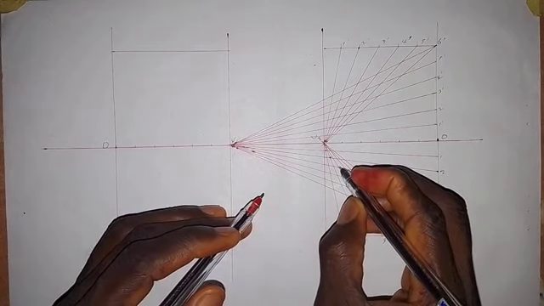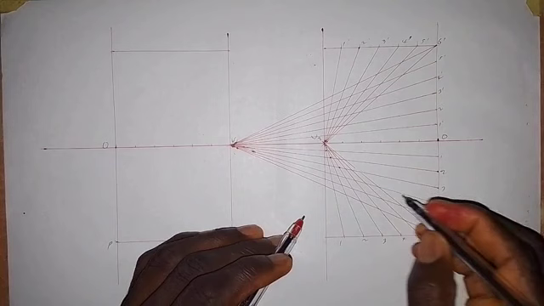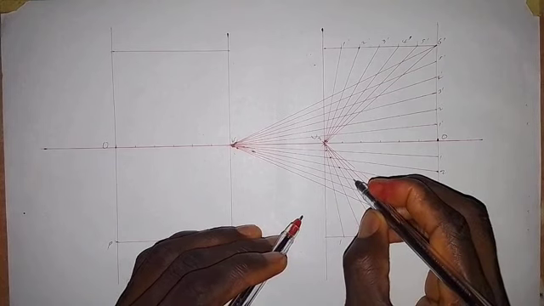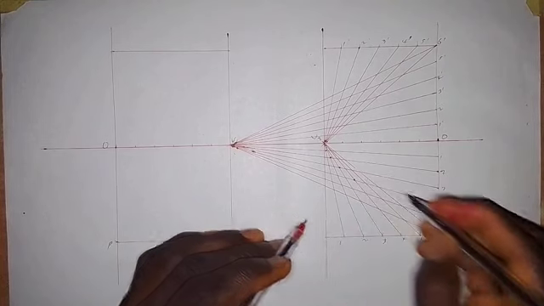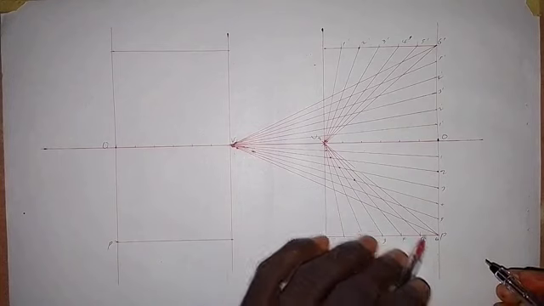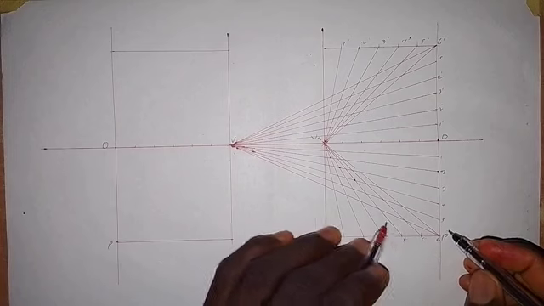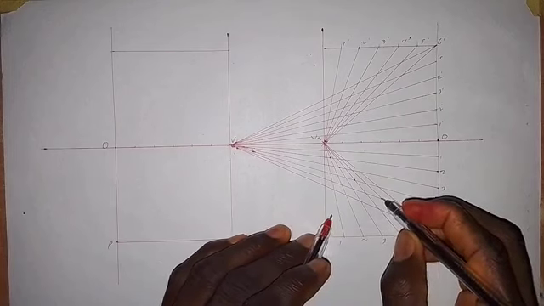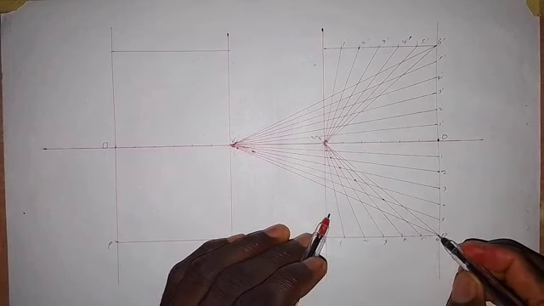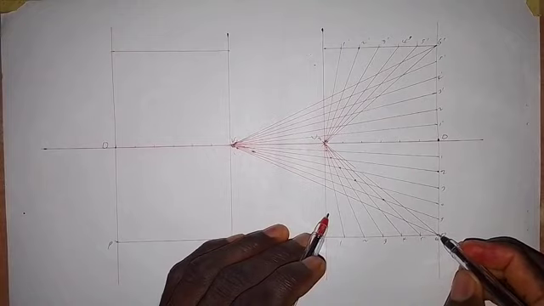Then here we have 4. I'm following them. Then here we have 5. Then at this point we have 6. It will end here.